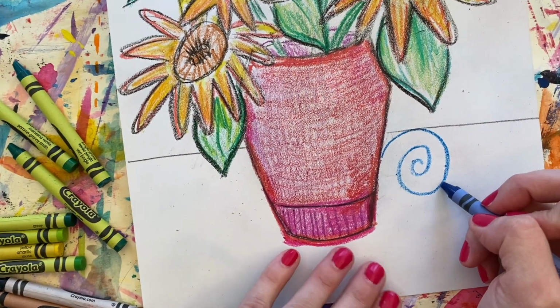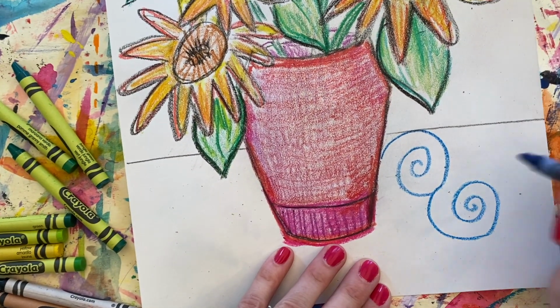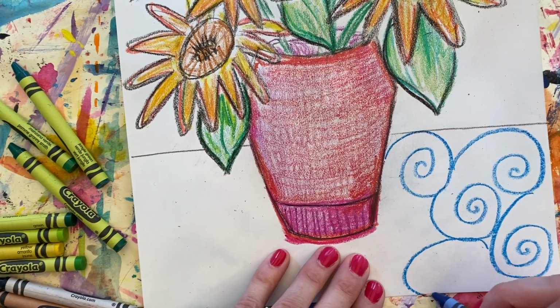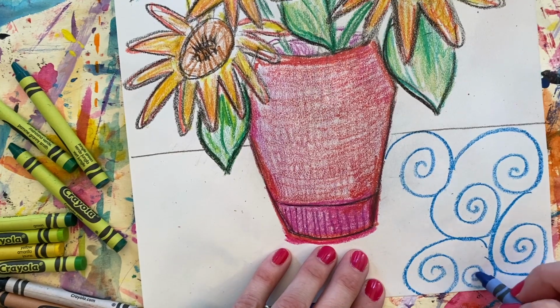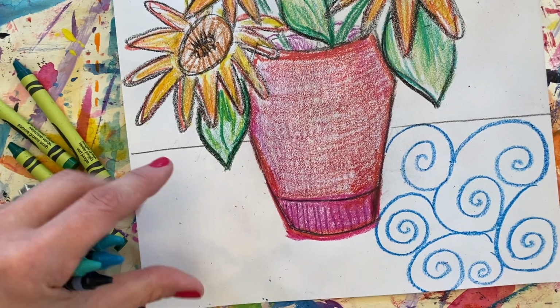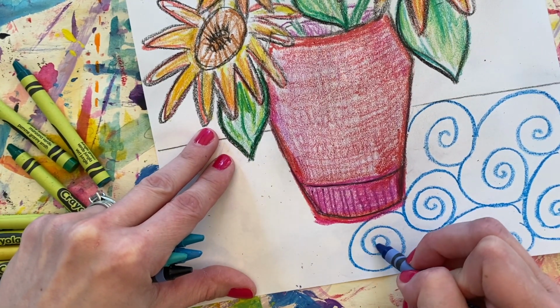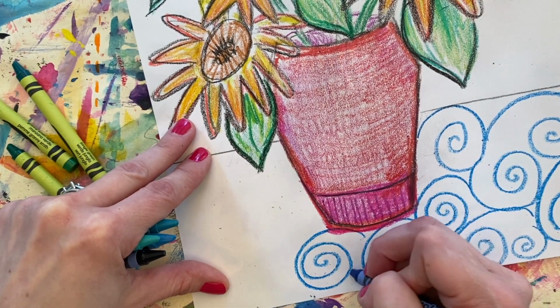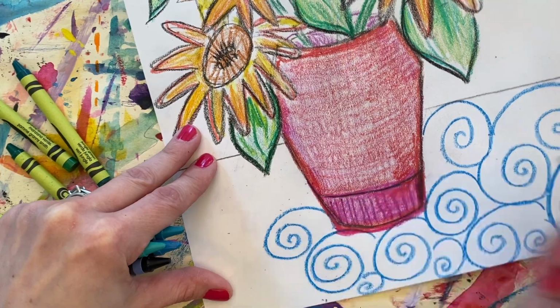Remember in the beginning of the video when we talked about Van Gogh's famous painting, Starry Night? He used a lot of swirly lines in that painting. What I want you to do for your tabletop is I want you to create swirls. And I want you to put them pretty close together as you see that I'm doing here.